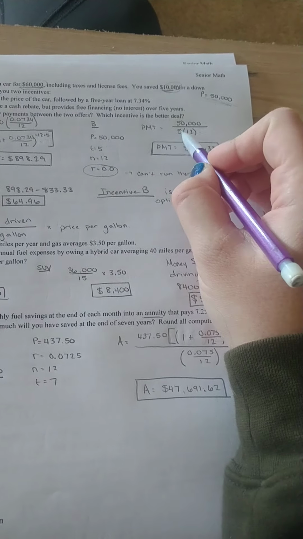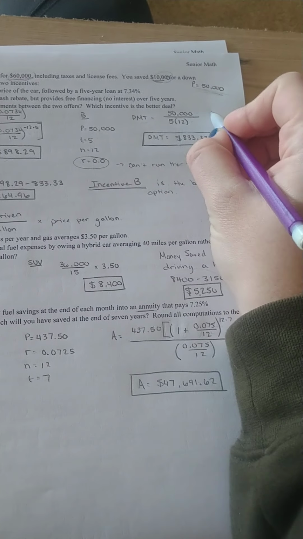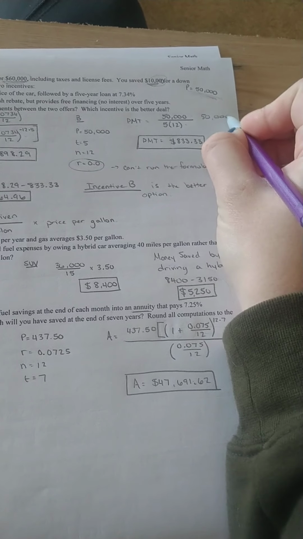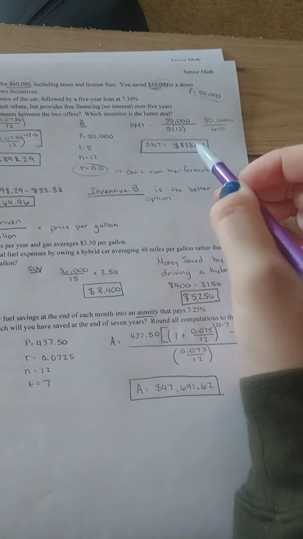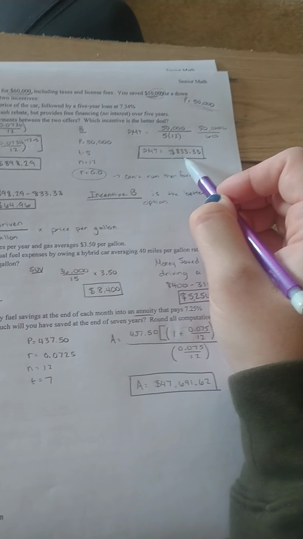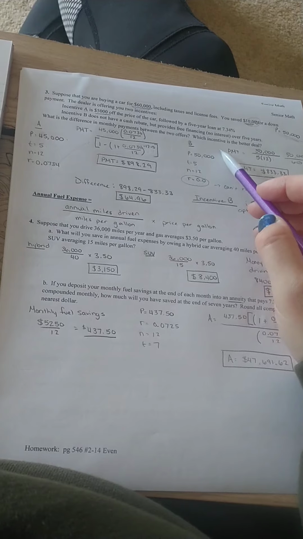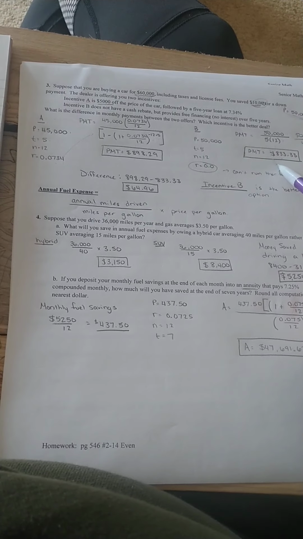So 50,000 divided by 5 years, and there's 12 months in a year, so 5 times 12 is 60. So you're taking 50,000 and dividing that by 60 and getting monthly payments of $833.33.